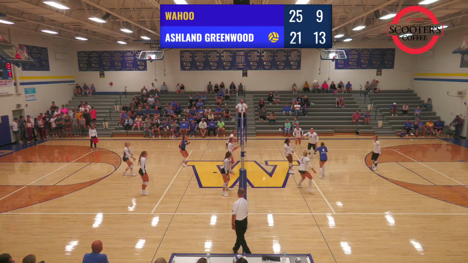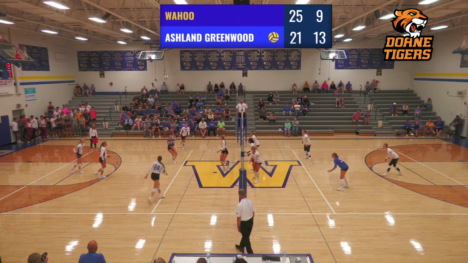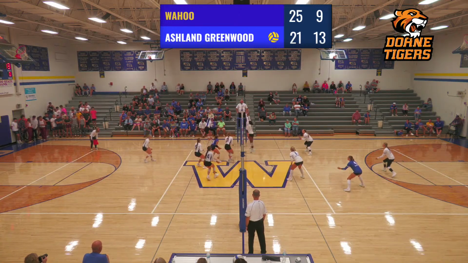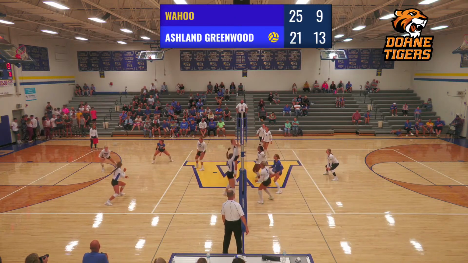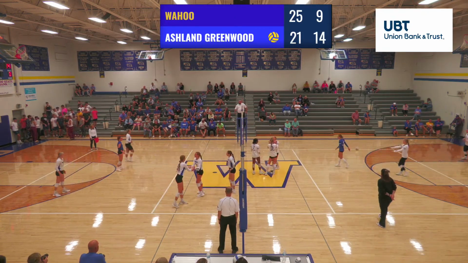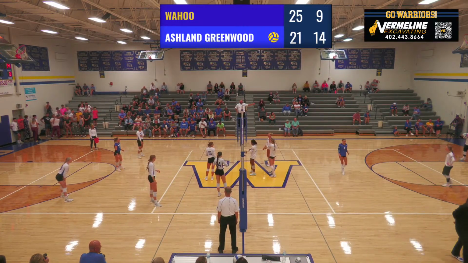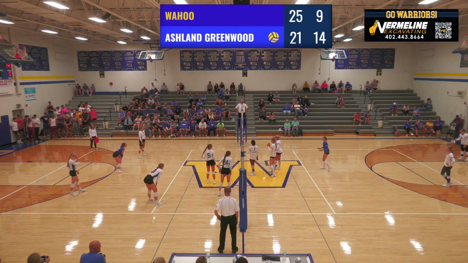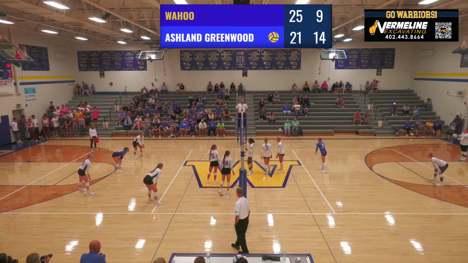So it's on its way. Set to the near side and Blue Jays able to set to the far side. Hits to the back row for the Warriors. Is in. Marley Glock with another kill. 14-9, we're in set number 2, Blue Jays leading. Warriors have the first set in their pocket.